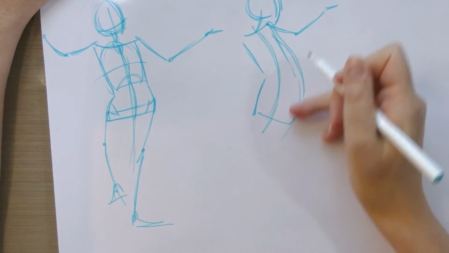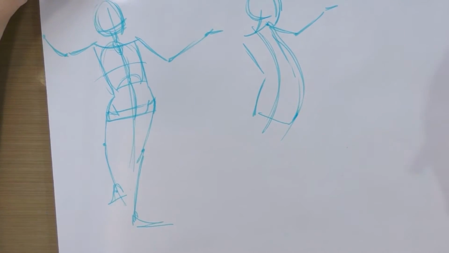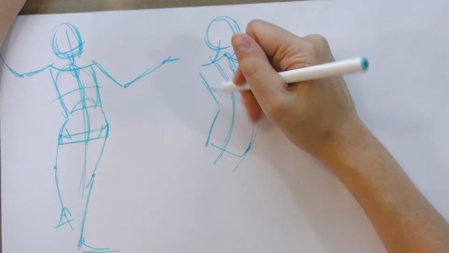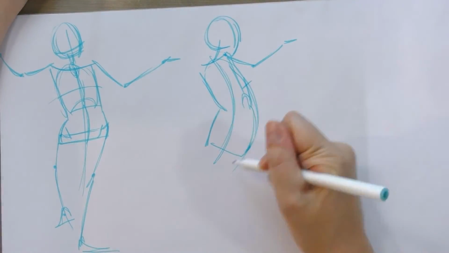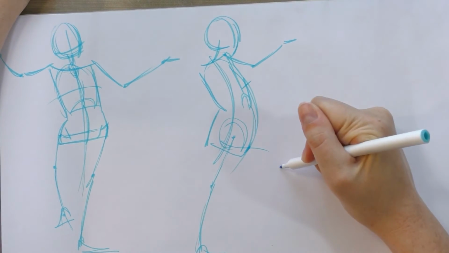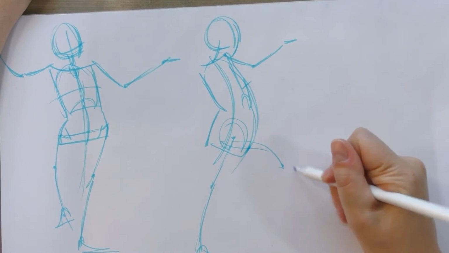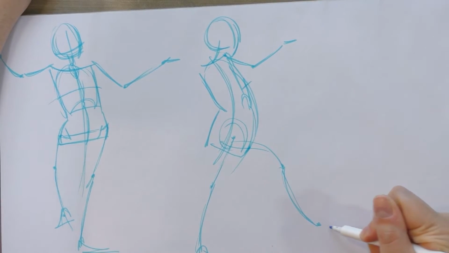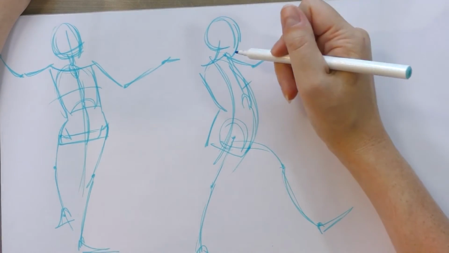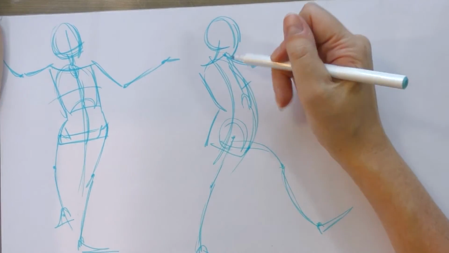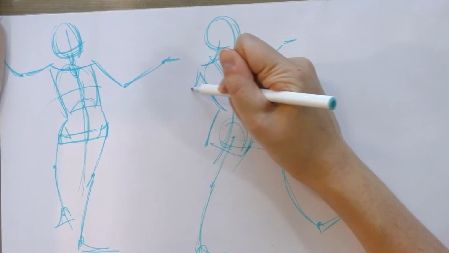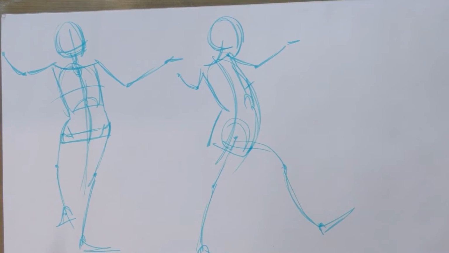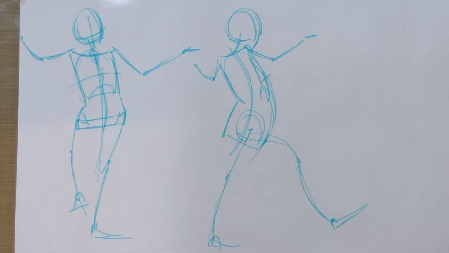That's when this rectangular shape can be really useful. Now we can better see that her leg is lifted. So I have here 2 skeletal views of the same person.